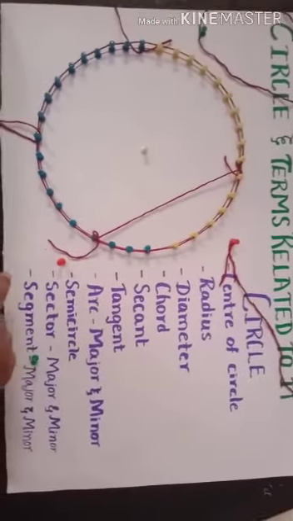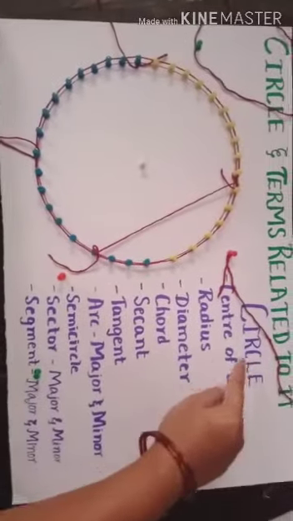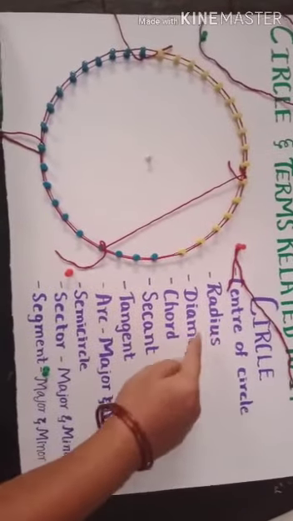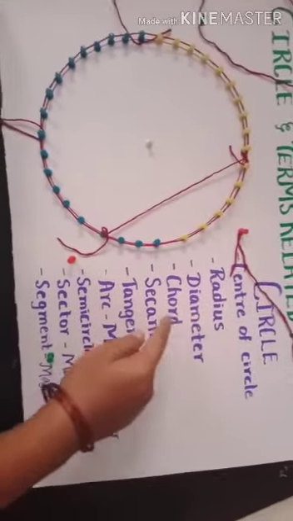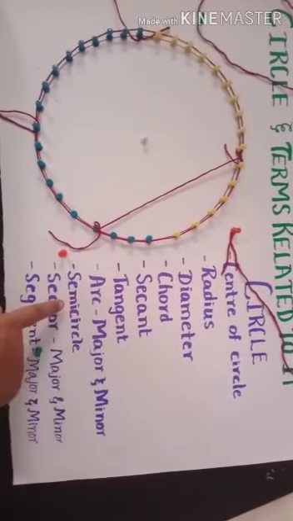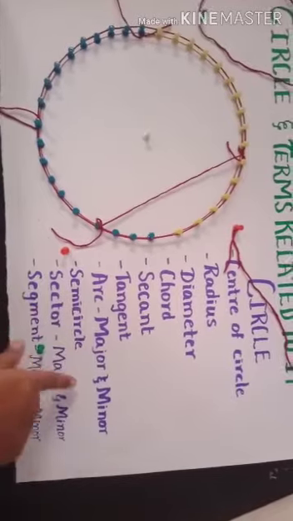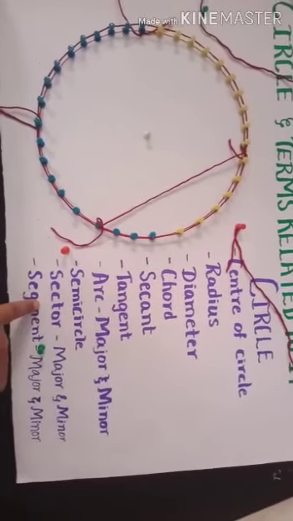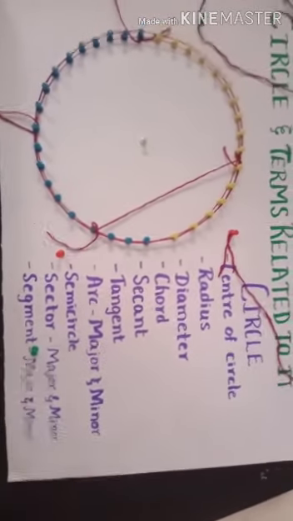So what we have studied in this video: circle, center of the circle, radius, diameter, chord, secant, tangent, major arc and minor arc, semicircle, sector, major sector and minor sector, segment, major segment and minor segment.